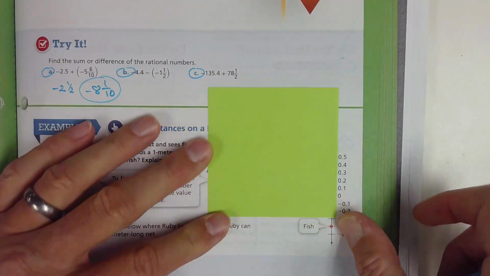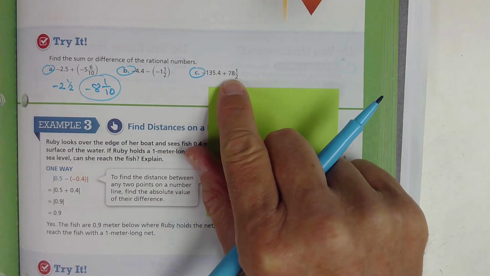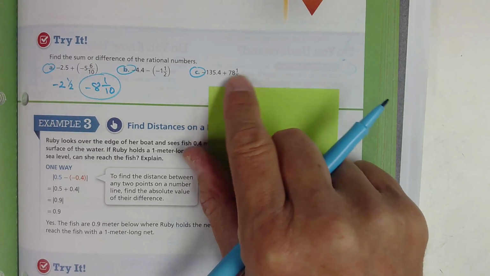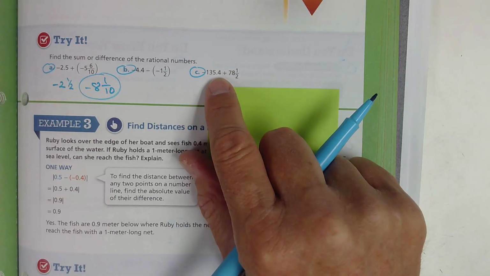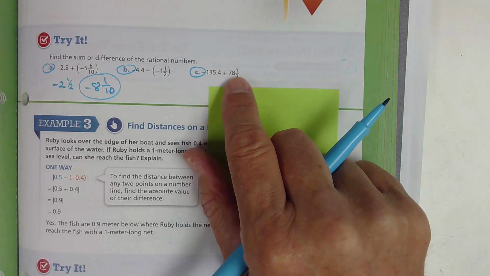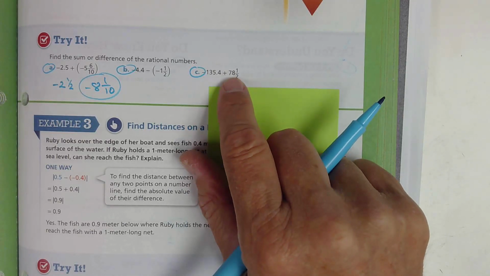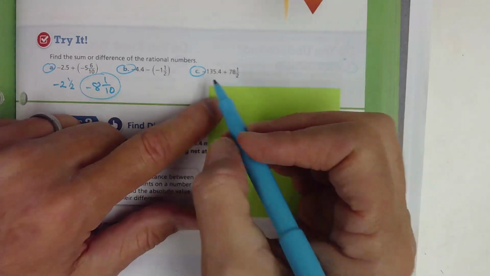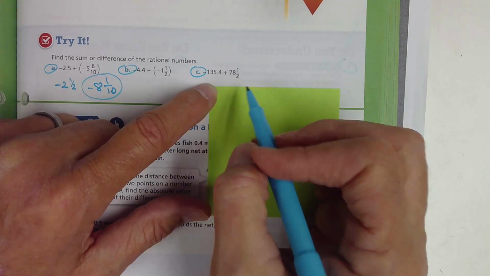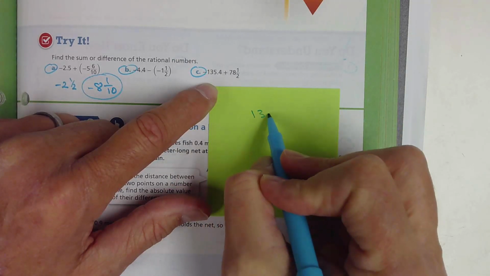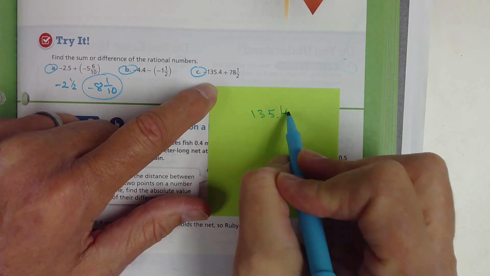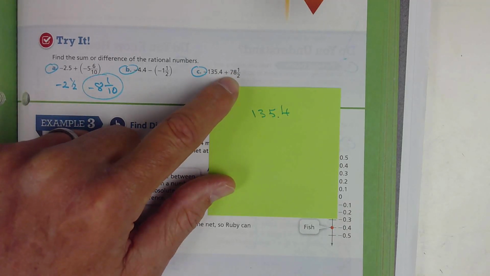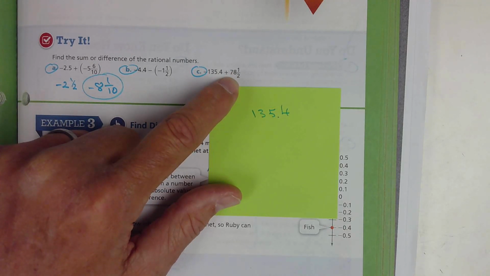All right? And again, 1 is a fraction, and 1 is a decimal. And you have to decide, should I convert them both to fractions or both to decimals? In this case here, I think I'm going to convert the fraction into a decimal. And we have a negative 135.4. So I'm just going to write this down, 135.4. Okay? And we're adding a positive 78, and I'm going to change this into a decimal.